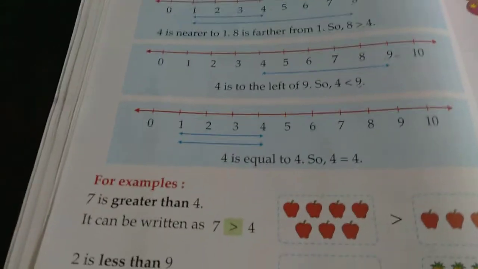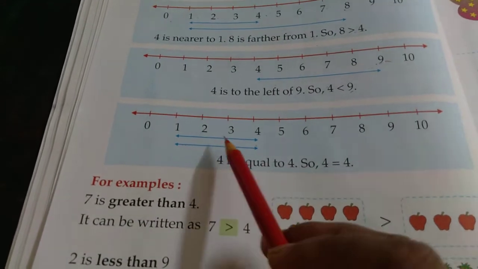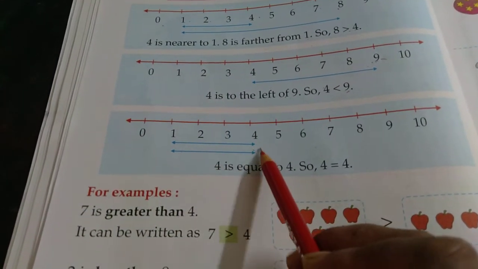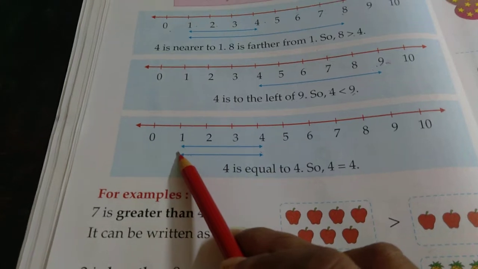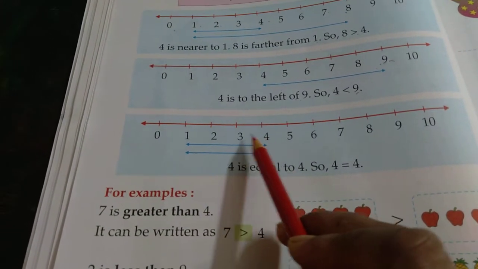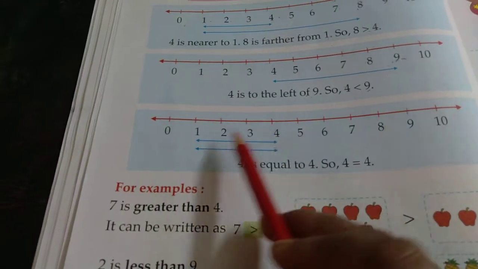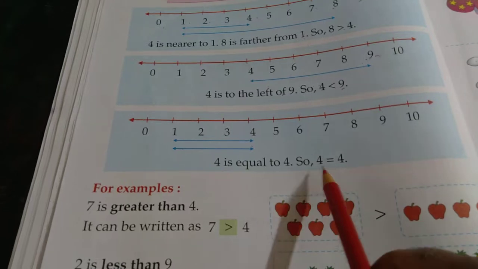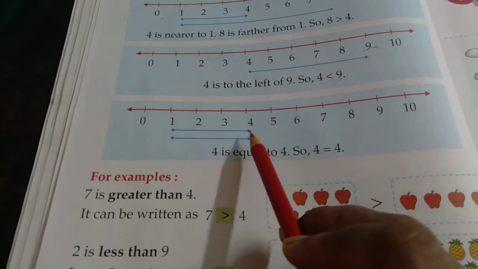Okay. Then here comes equal to. Equal to means, see here, 1, 2, 3, 4 if you go this side, and again 1, 2, 3, 4 if you come this side. Both are equal. 1, 2, 3, 4, then 4, 3, 2, 1. So both are equal in both cases. So here 4 is equal to 4. If you go to the left it is the same, and if you move to the right it is also the same.